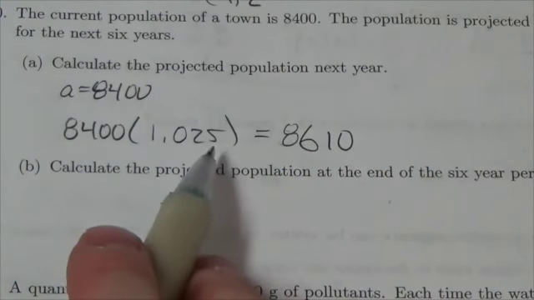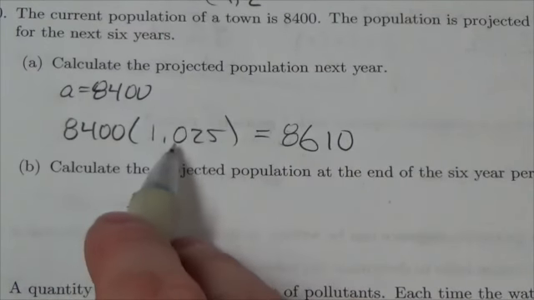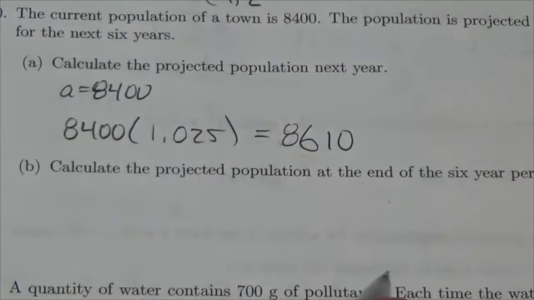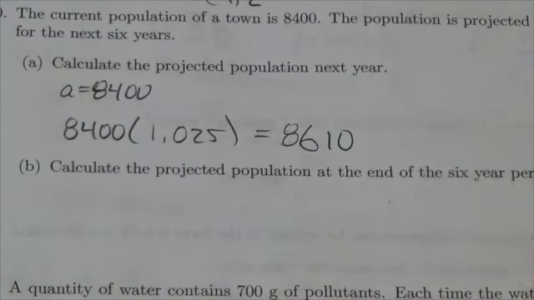This represents growth. So when the population is increasing, I need to make sure that this number here represents more than 100%, more than a multiple of 1. If it's less than a multiple of 1, then you're losing people.